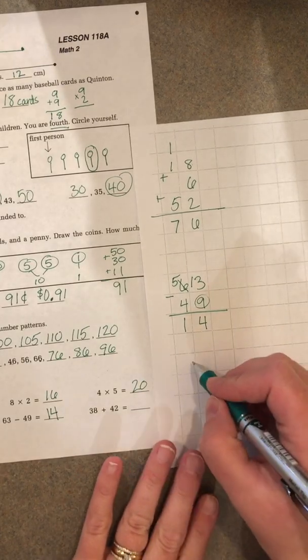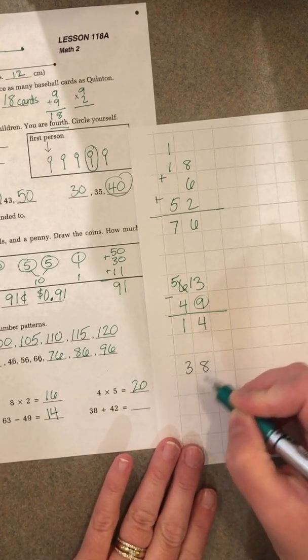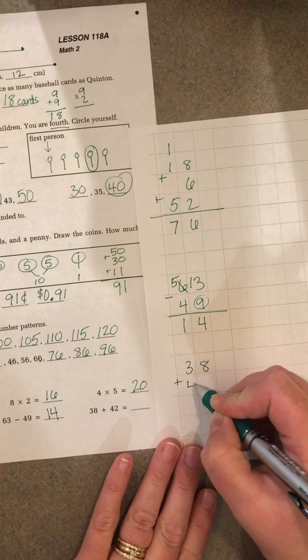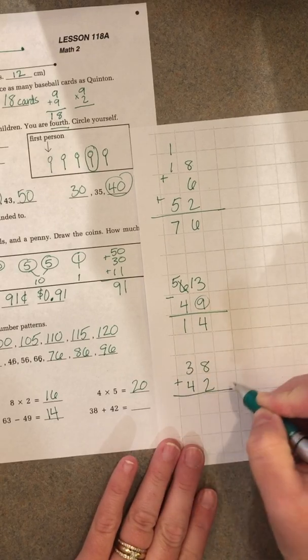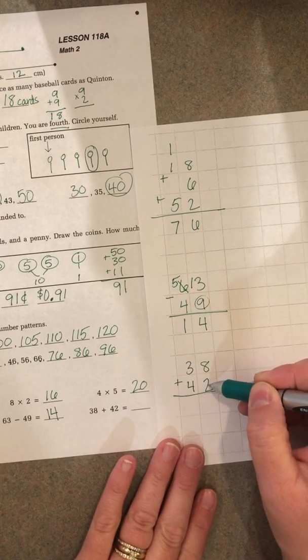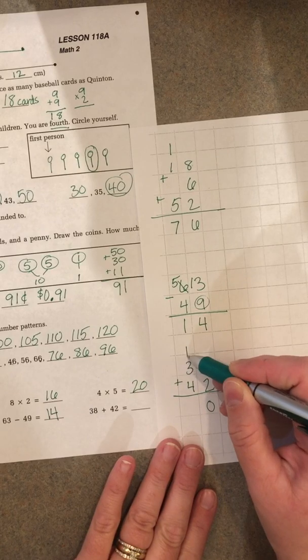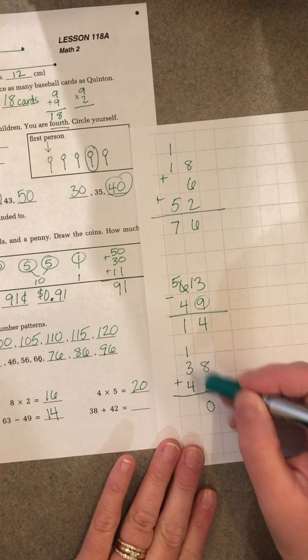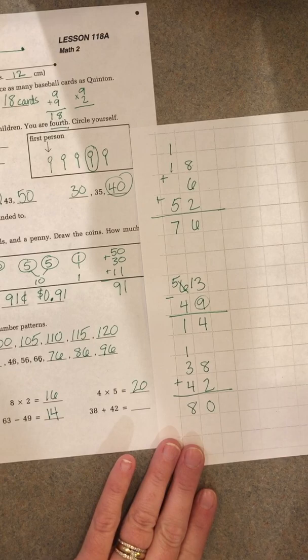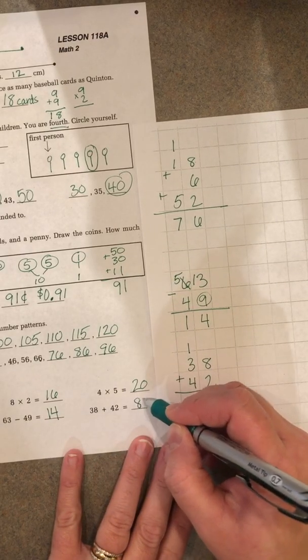Last one, 38 plus 42. 8 plus 2 is 10. 4 plus 3 is 7, and 1 more is 8. 80.